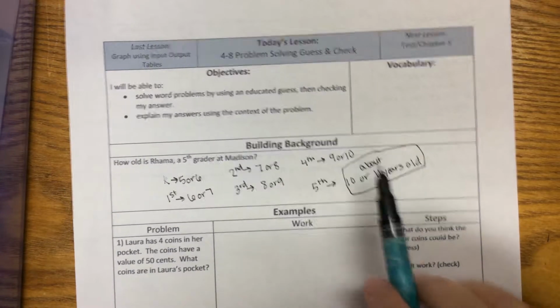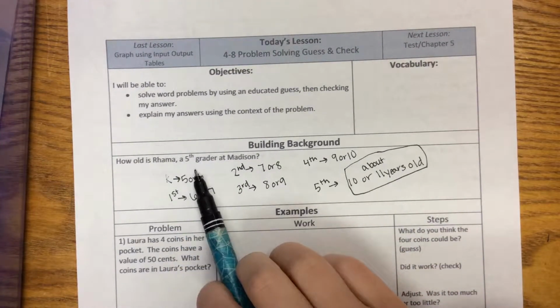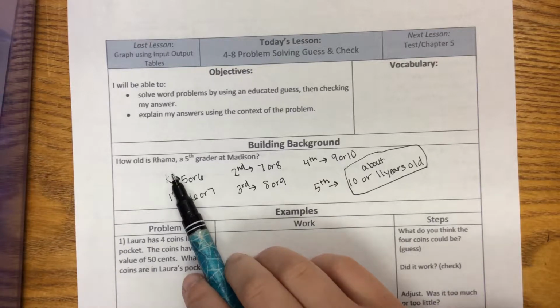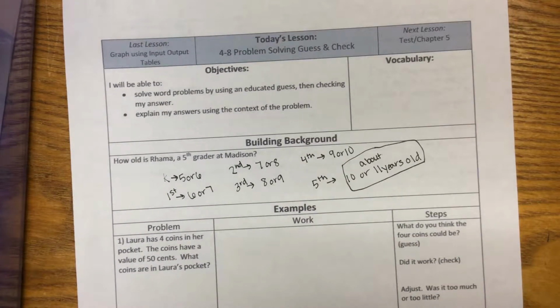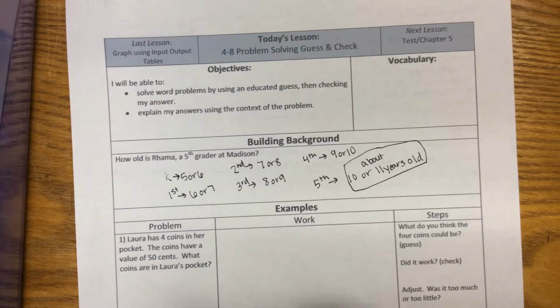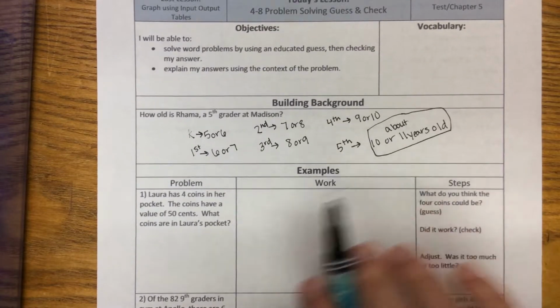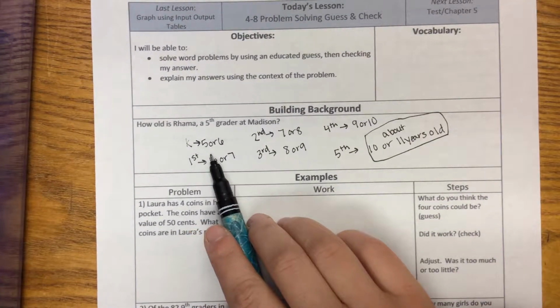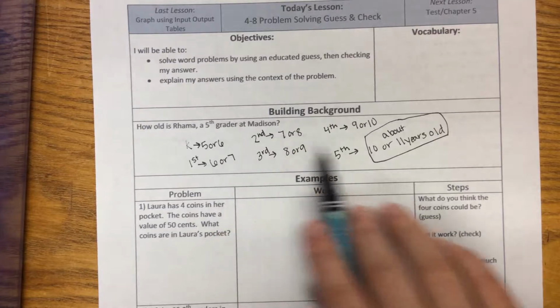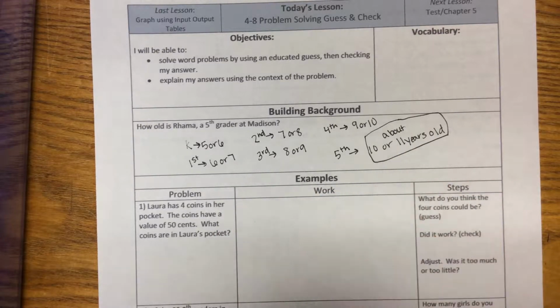Maybe Rama is a genius and is only 4 years old and is in 5th grade. Who knows? But we're going to guess about 10 or 11 years old. That's an educated guess because usually when you start kindergarten, you're about 5 or 6 years old, but we can't check it.